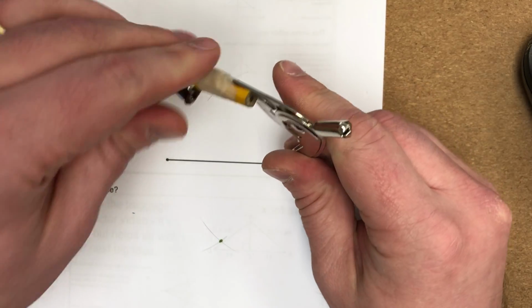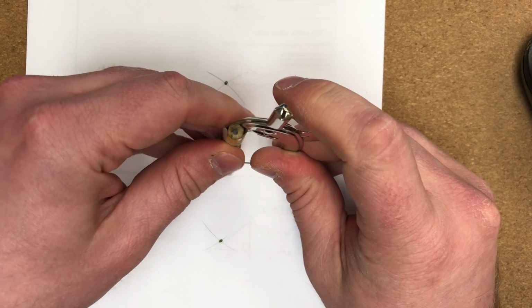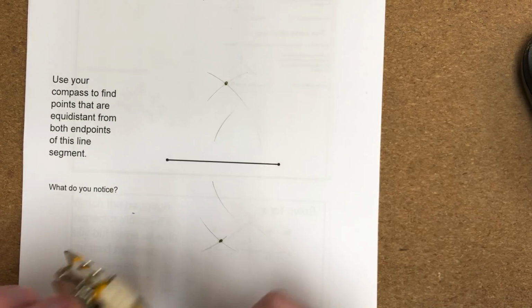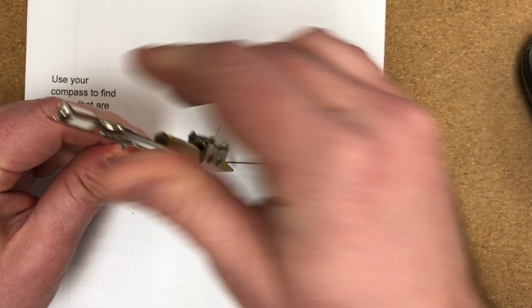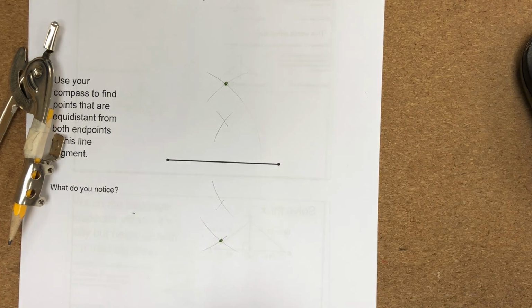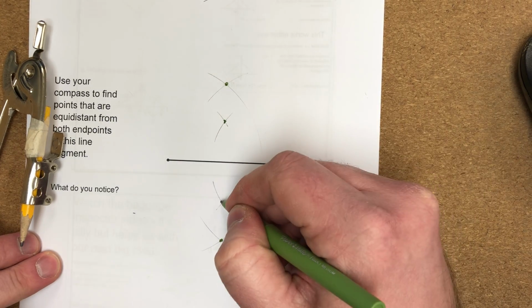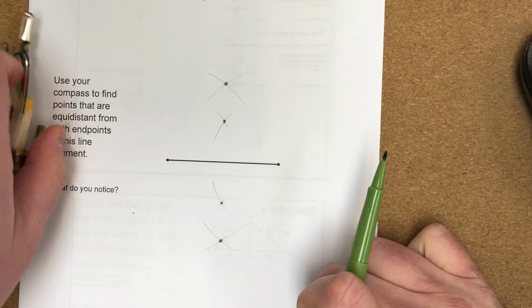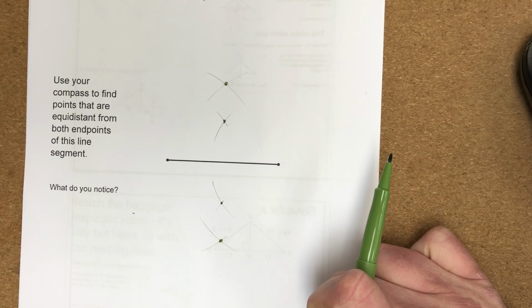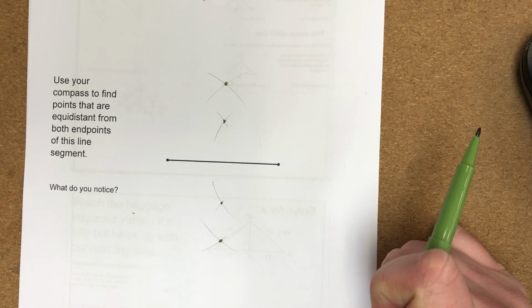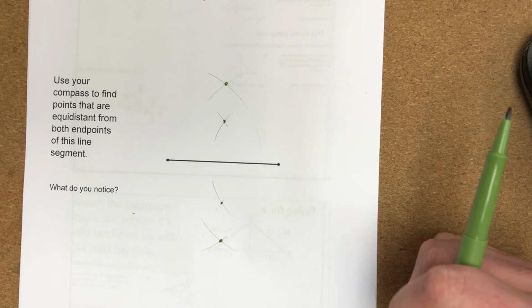I'm gonna give people a few minutes to mess around with this. Let's get closer, like over here. If I try that one, and again, all these points end up being equidistant. And so that leads us into what this actually is.